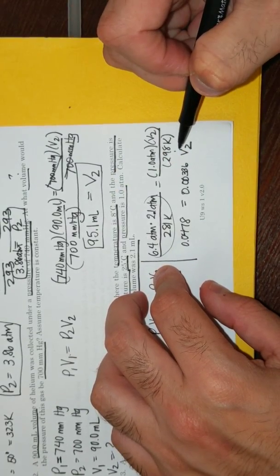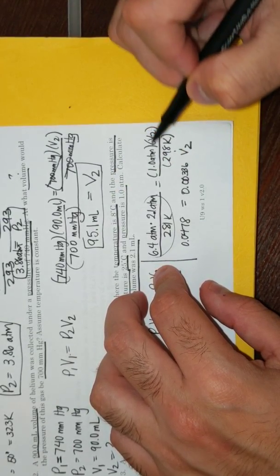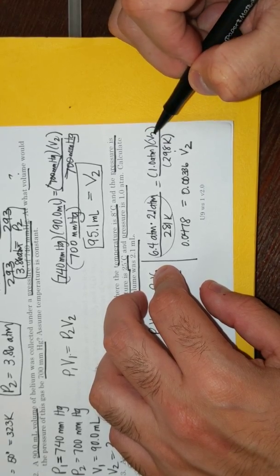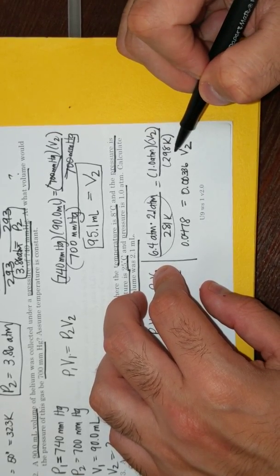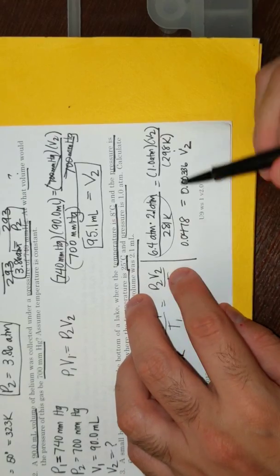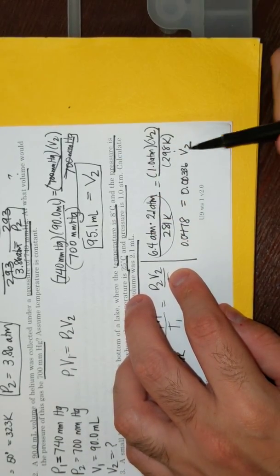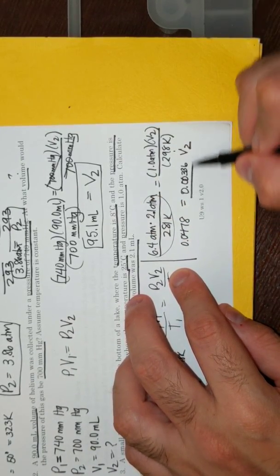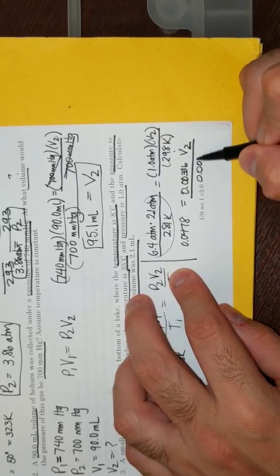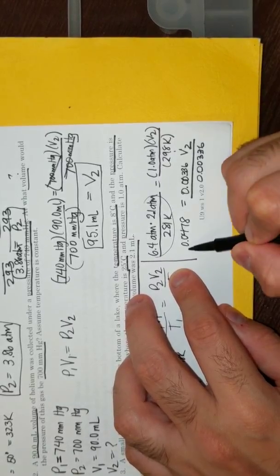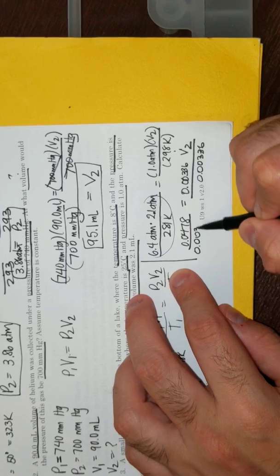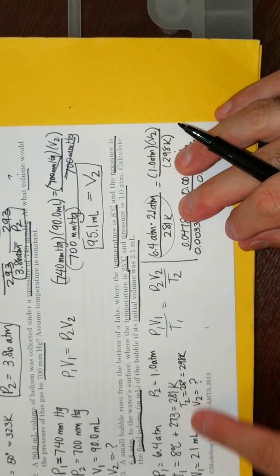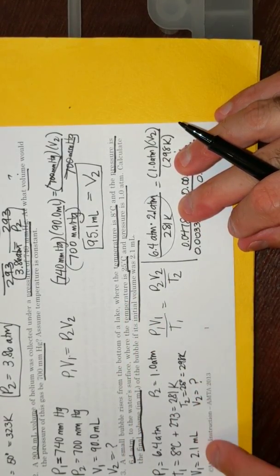I could do 1 divided by 298. If there were two numbers up here, I could do 1 times that number and then have an unknown on the bottom and solve later, right? And then now that I have these numbers, I want to isolate this V2 by itself. So I divide both sides by 0.00336. And I know my volume is going to have the units of milliliters because I started with milliliters.